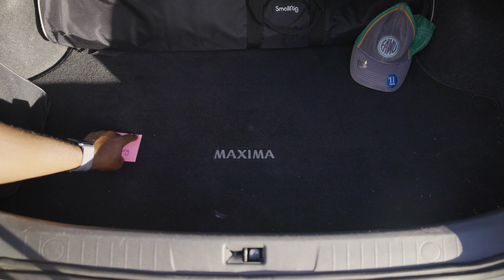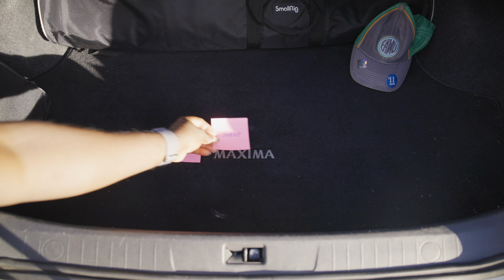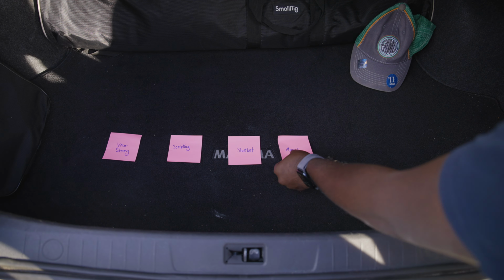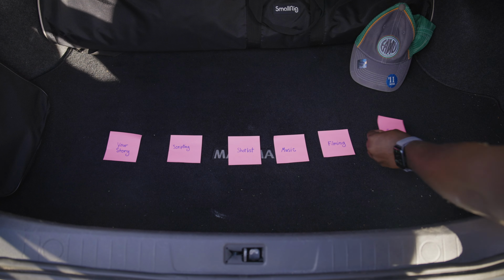To keep it simple, I break the process down into 6 steps. Your story, scripting, the shot list, music, of course, filming, and editing.